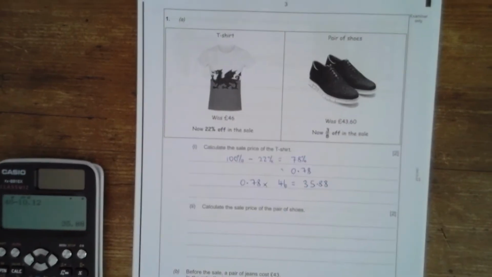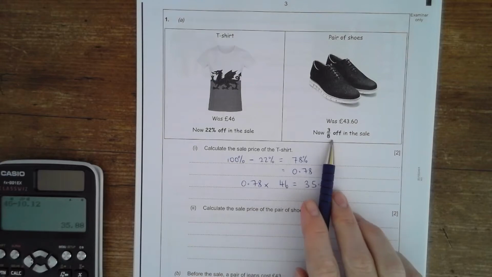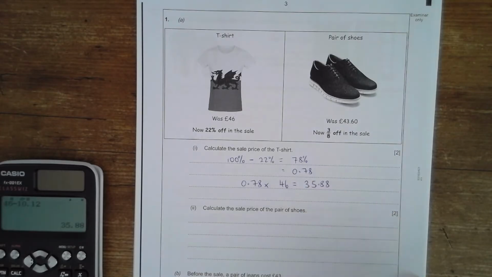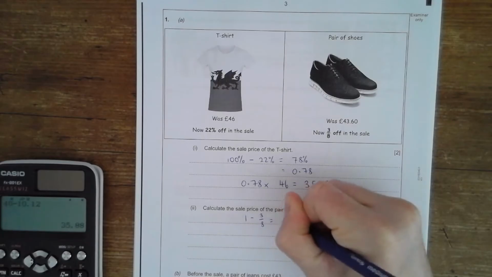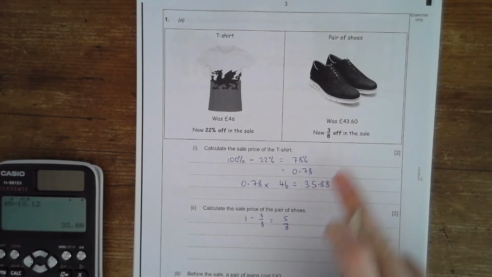Okay, the question below says calculate the sale price of a pair of shoes. So this is 3/8 off. Again, I'm going to use a similar method, that the whole thing would have been one whole. So if I do one whole take away 3/8, that would give me 5/8. That's what the current price is. It's now 5/8 of what it was.